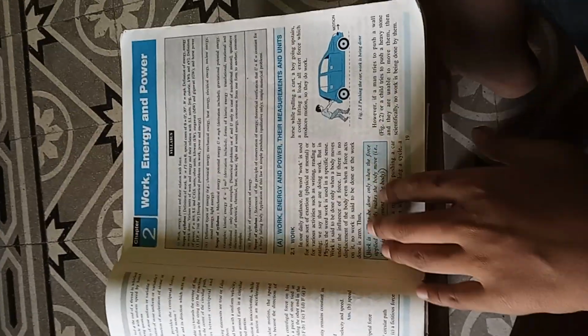Now second chapter, work done. The work is said to be done. This definition is important, and this all is important. This part is important. This part is also important.